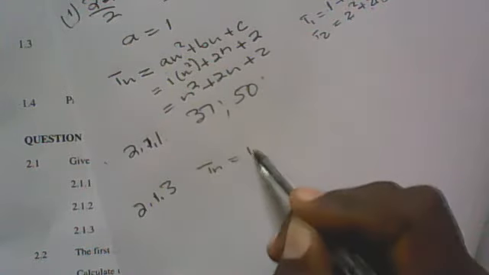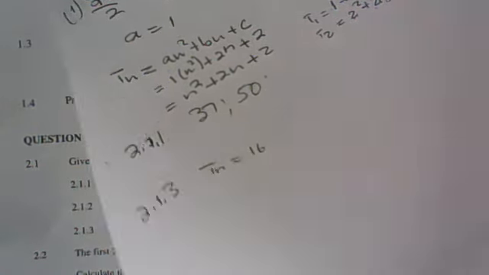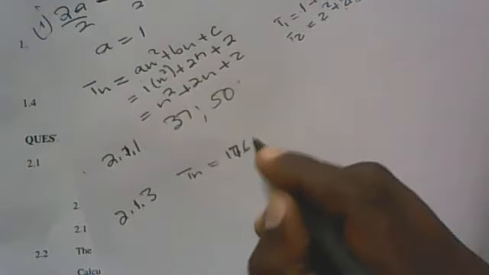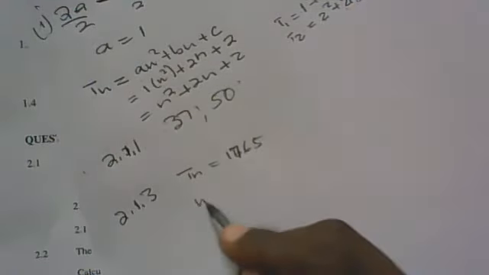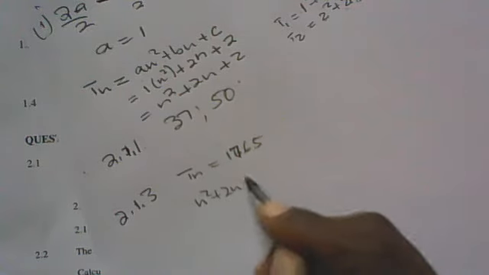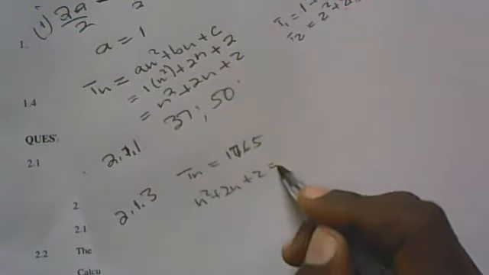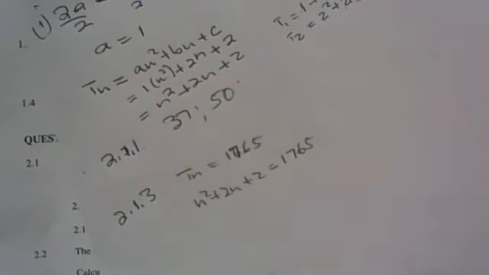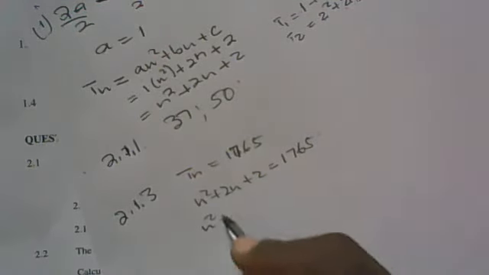Our Tn is equal to 1765. Now, this is n squared plus 2n plus 2 equals 1765.